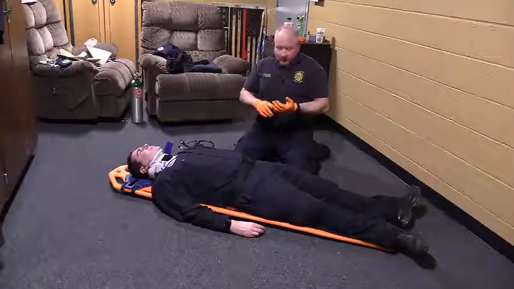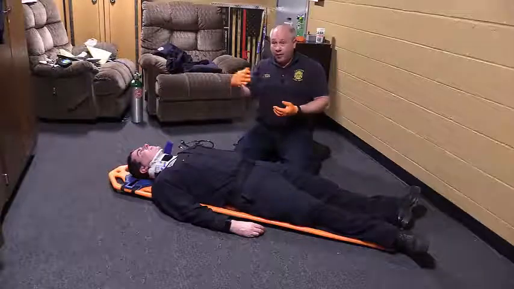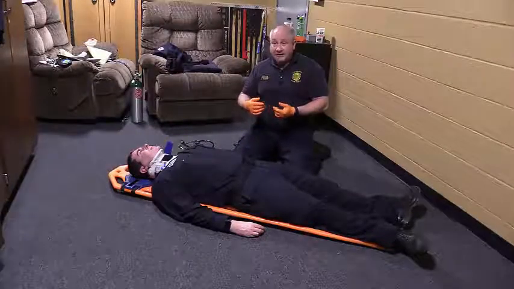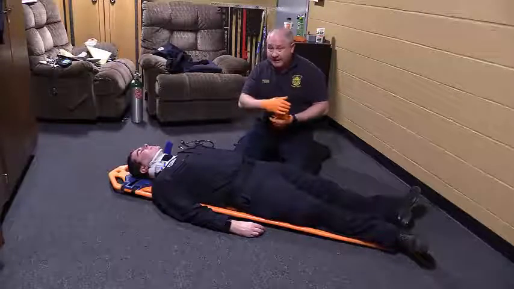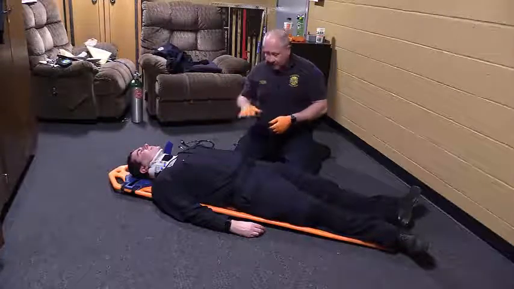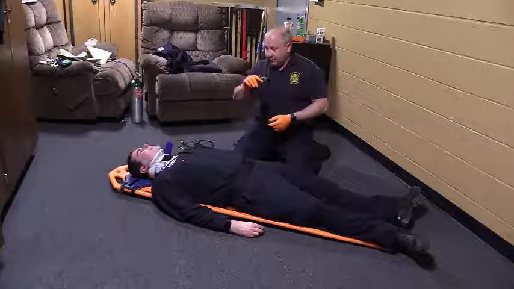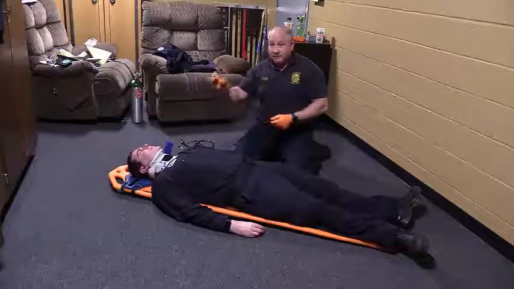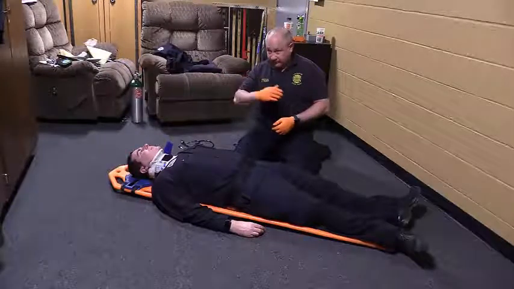At this time, I'm going to continue with an ongoing assessment. Every 5 minutes, I will reassess any interventions that I have taken and make sure that I'm still treating him appropriately for shock, providing rapid transport. I'm going to assess his level of consciousness, his airway, breathing, circulation, and his vital signs every 5 minutes.